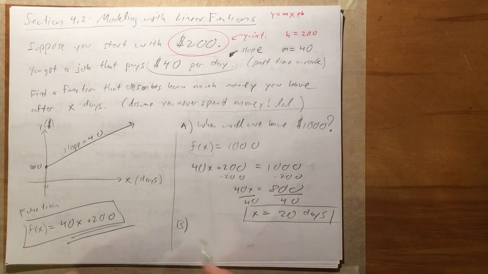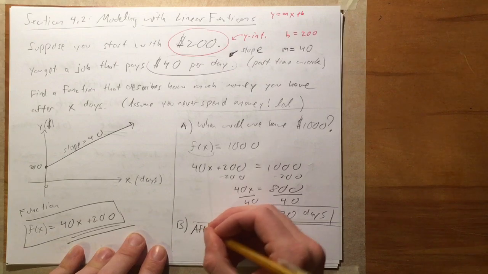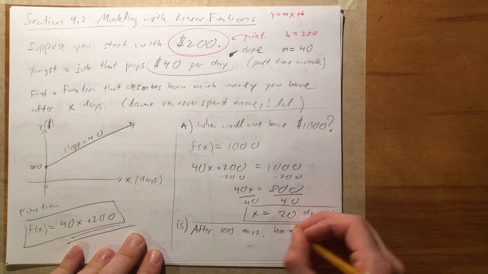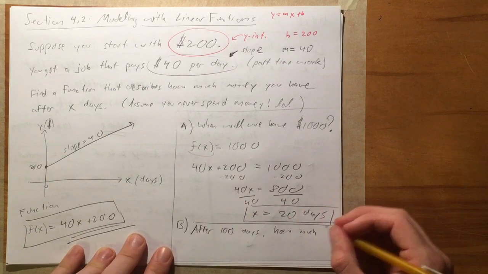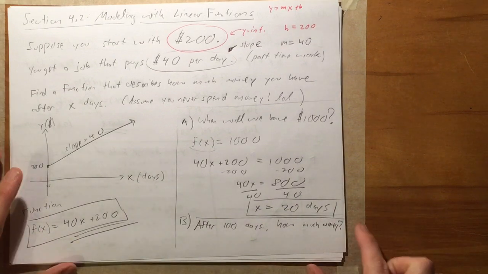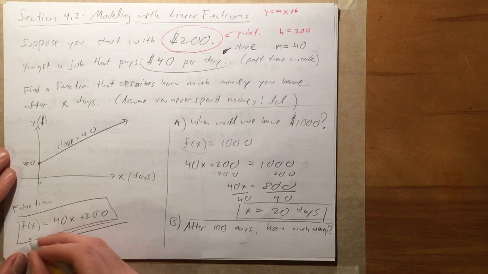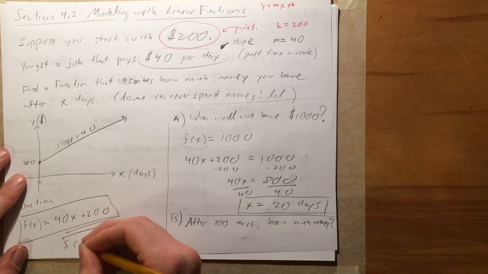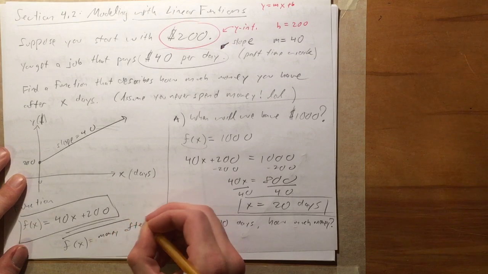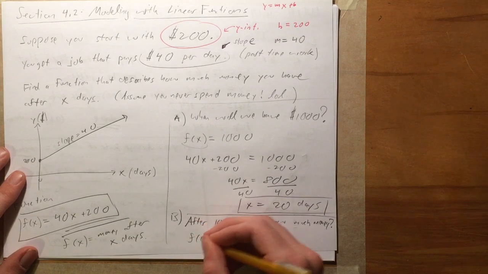Next question I want to ask, and we'll see if we can squeeze it in down to the bottom here, is after 100 days, how much money do we have? This is an easier question to answer, actually, because the function is telling us how much money we have, right? f of x equals money after x days. So all we need to do is just say, well, what is f of 100?